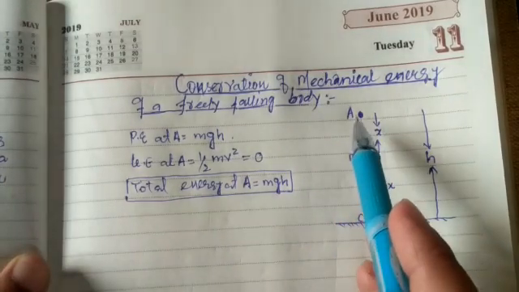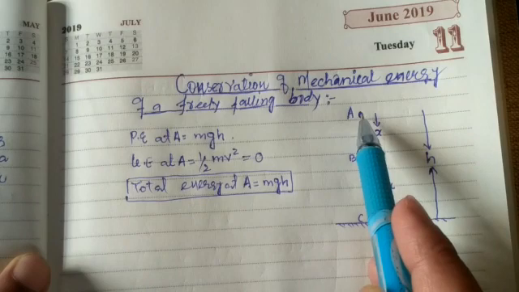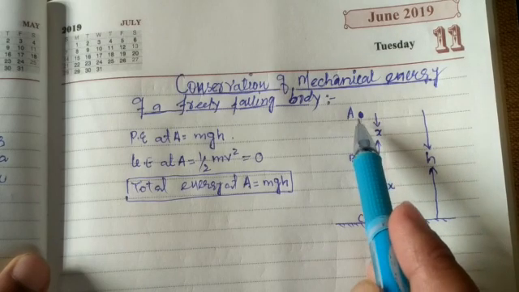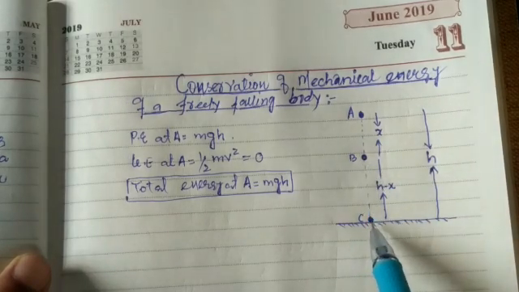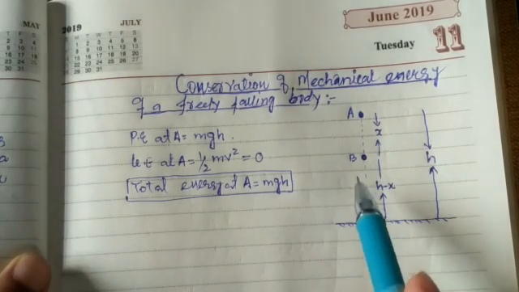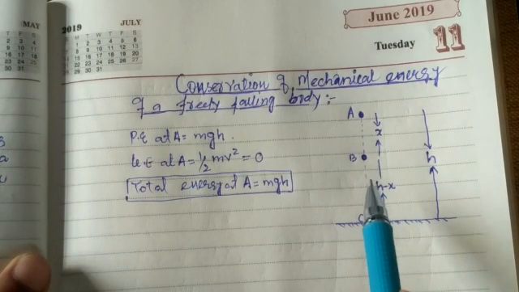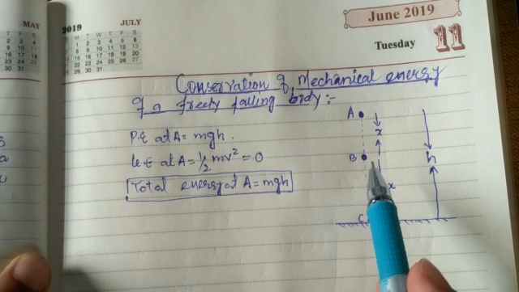Now let the body be allowed to fall freely. As it falls freely, its potential energy decreases. Why does its potential energy decrease? Because its height with respect to the ground decreases. But its kinetic energy increases because its velocity goes on increasing.